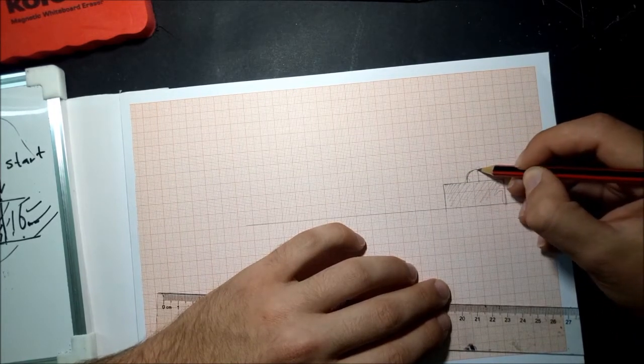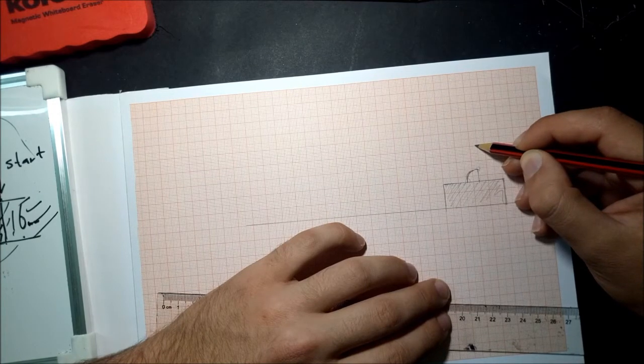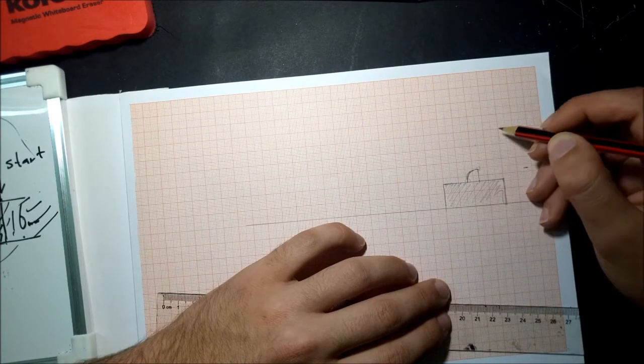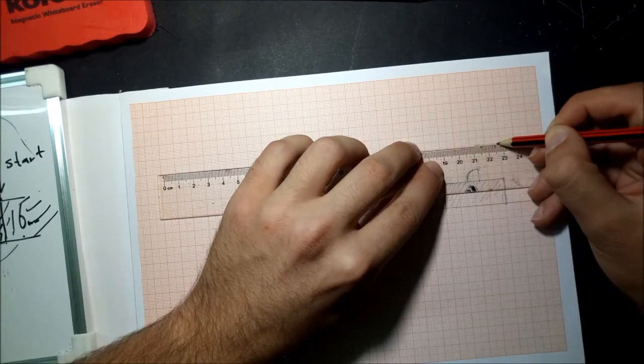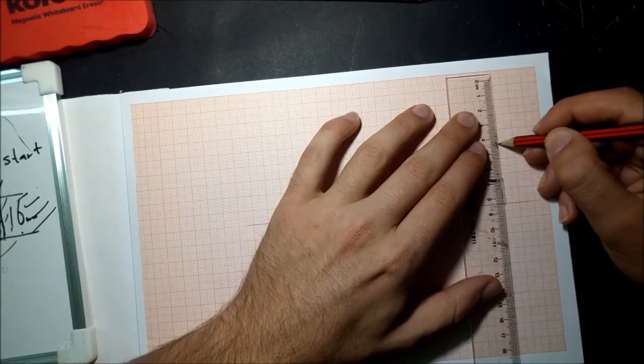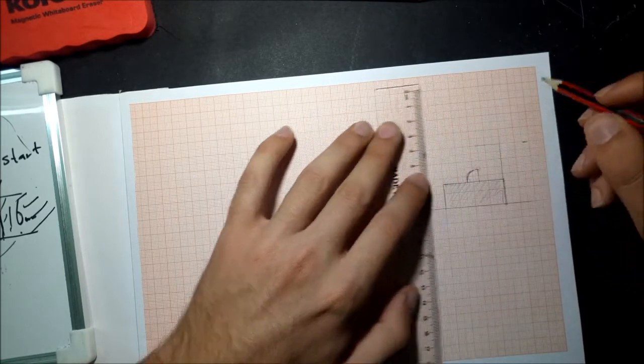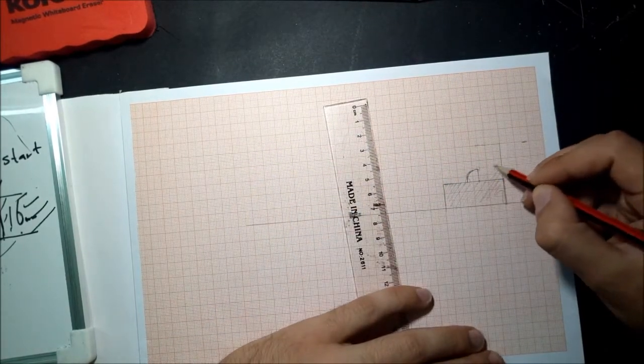Now from this point we move again the 1.5 the thickness upward, which will end up right over here. Now this will show us the end line for the starting point. This whole area will be colored.